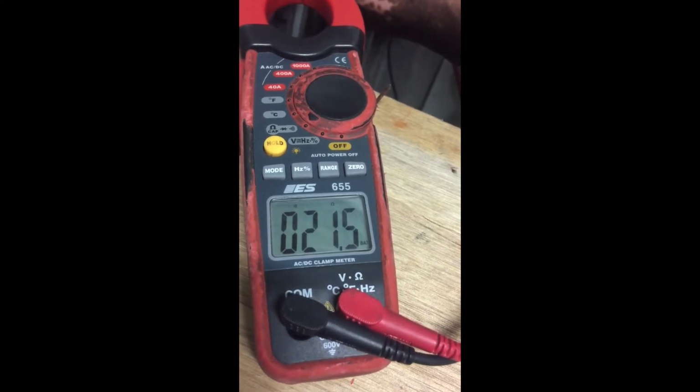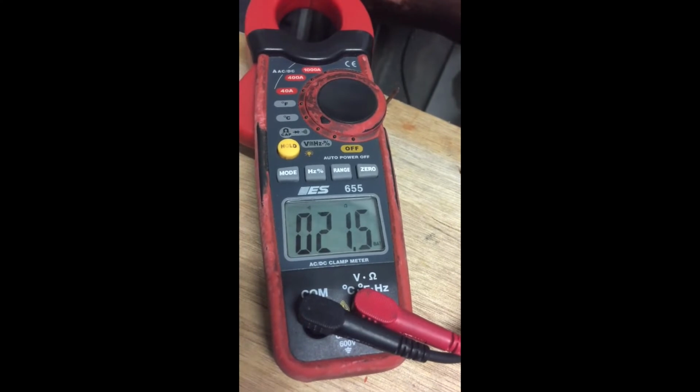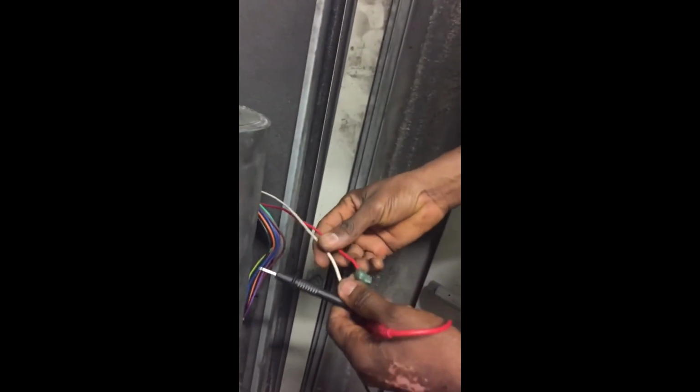If you add 21.4 and 0.4, that's about 21.8. So clearly, the sum of those two is nearly the same as the resistance between the run and start terminals. So clearly, this motor is in good shape. This blower is in good shape, and we can easily make our connections.